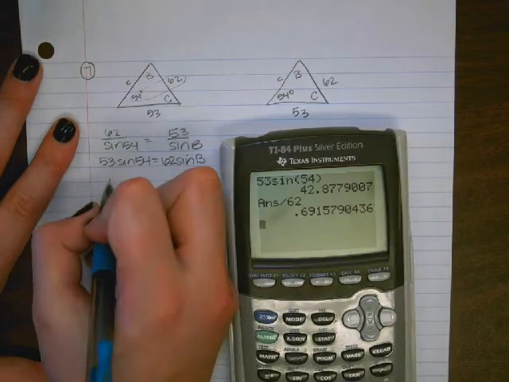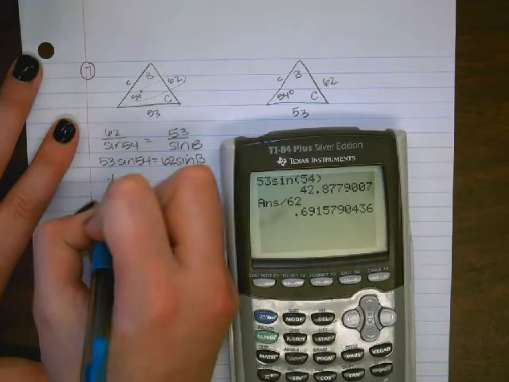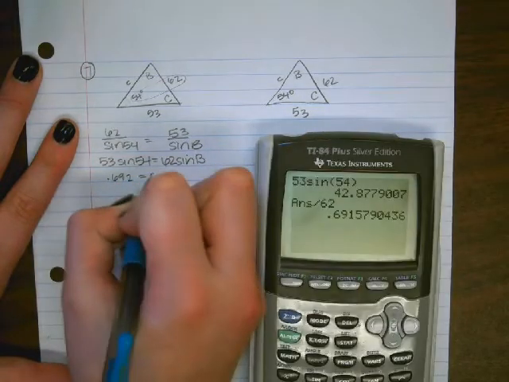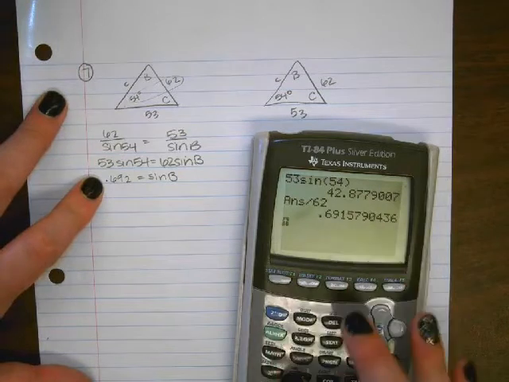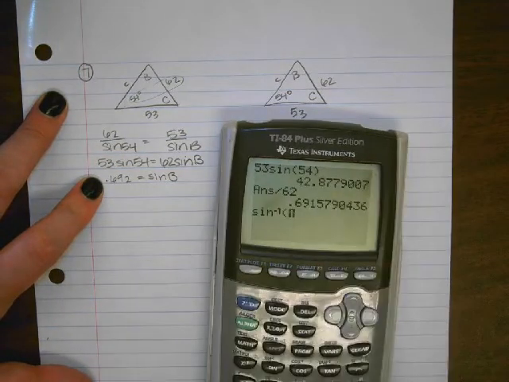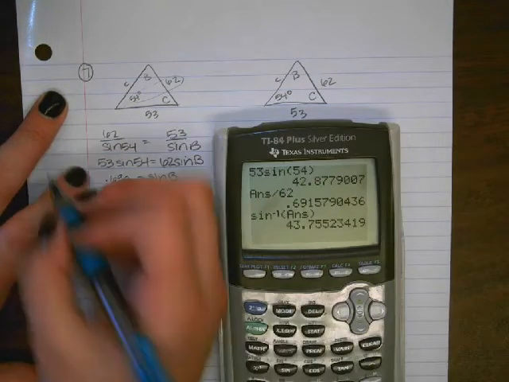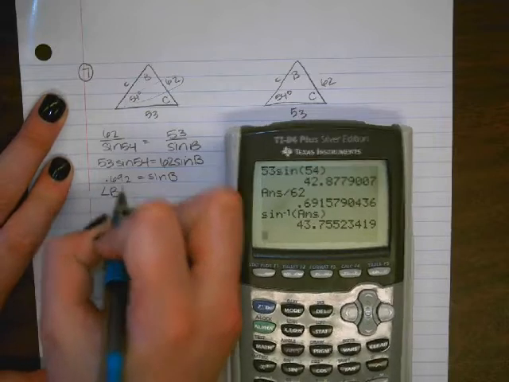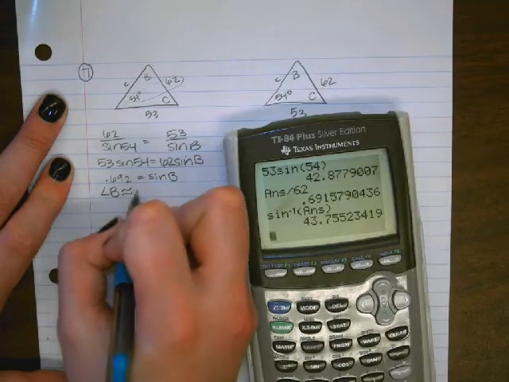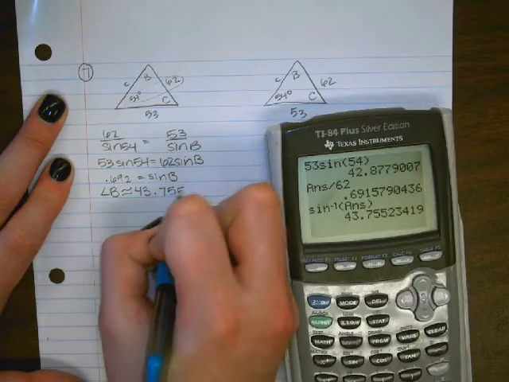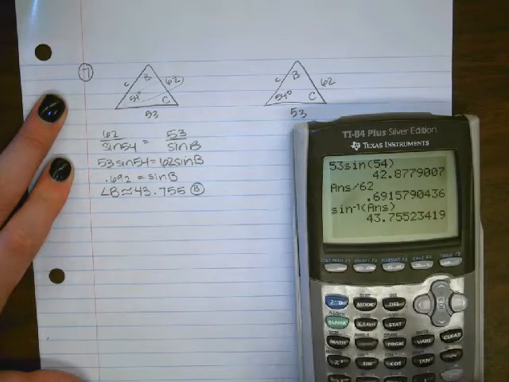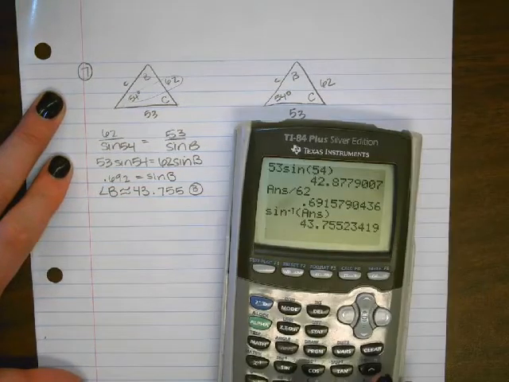So 0.692 equals sine B. And then I need to get rid of sine, so I'm going to sine inverse that answer. And I get that angle B is 43.755. And I'm going to go ahead and store that number as B.